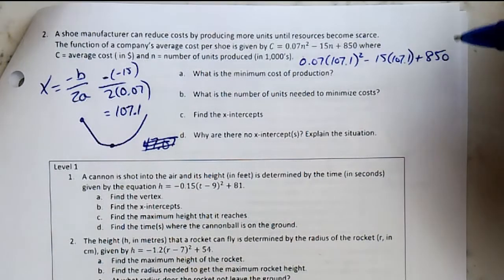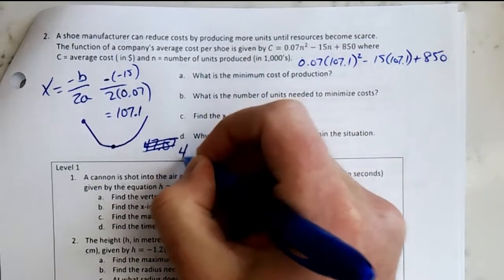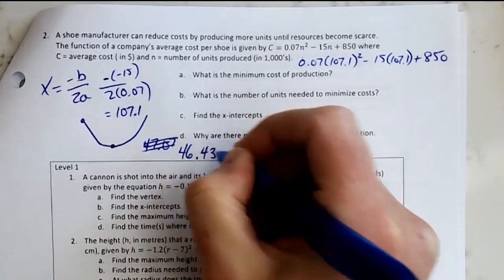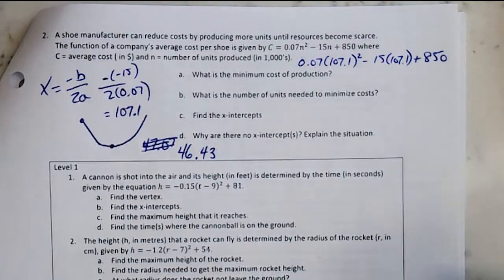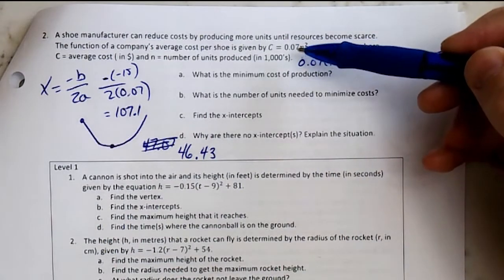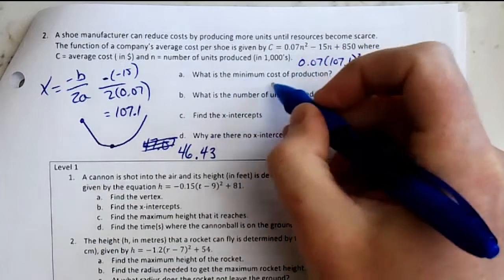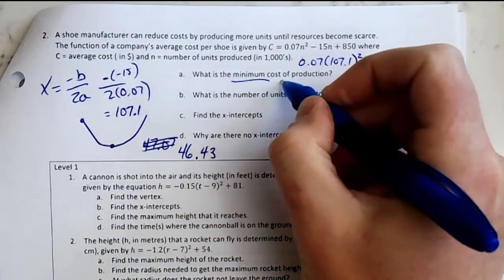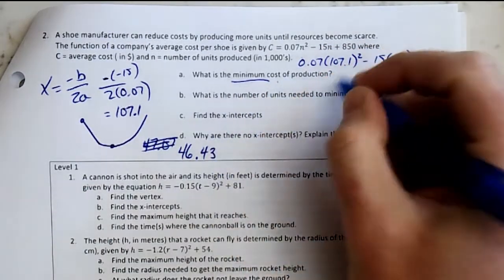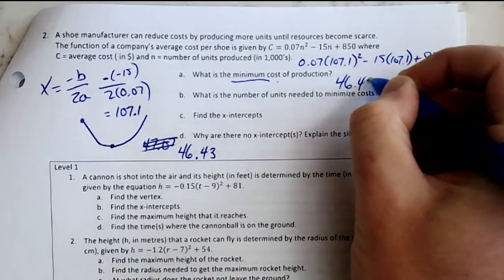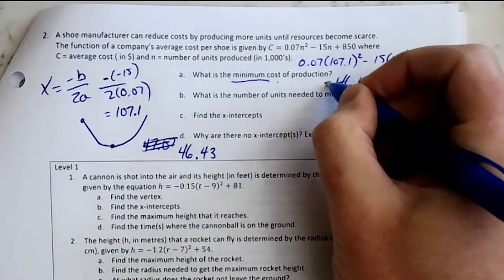So after plugging in the numbers, I get 46.43. Round to 2 decimal places. This is for money, cost of production, so 2. So what is the minimum cost of production? This is the y-coordinate. This is the 46.43. And the units are dollars.